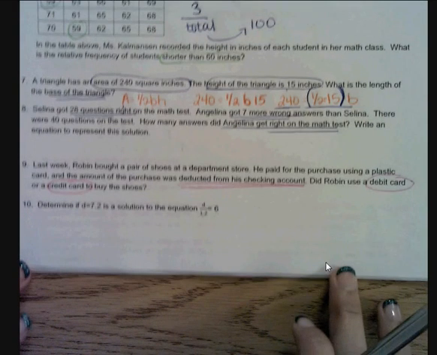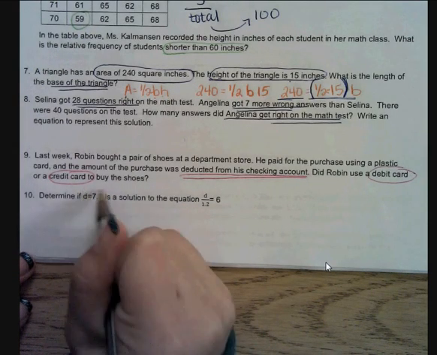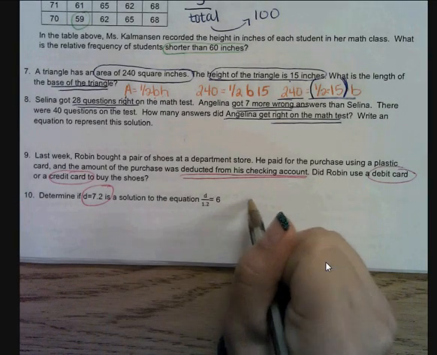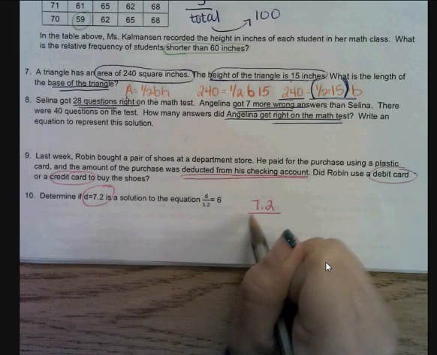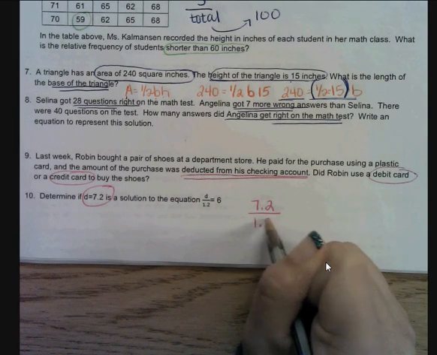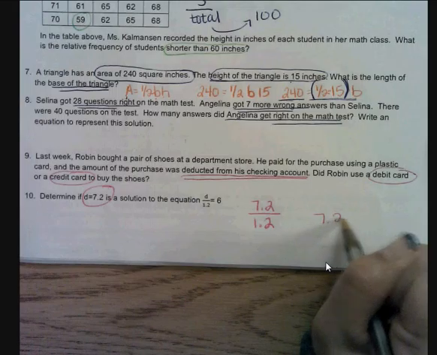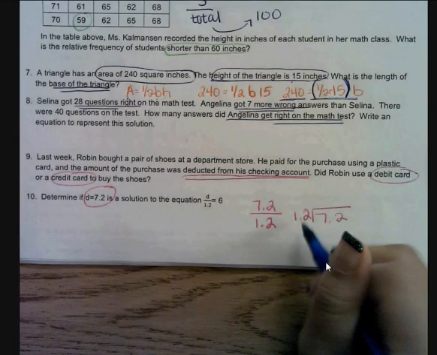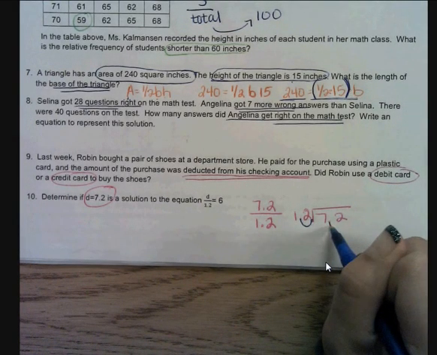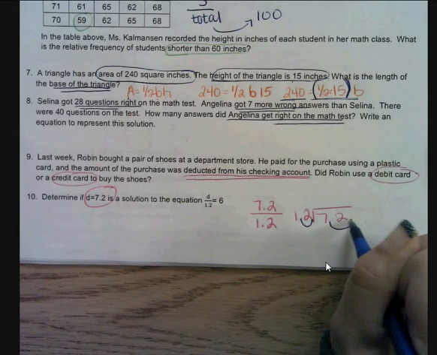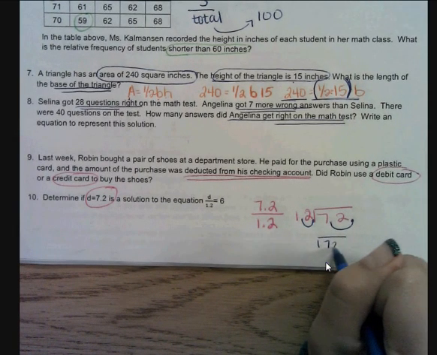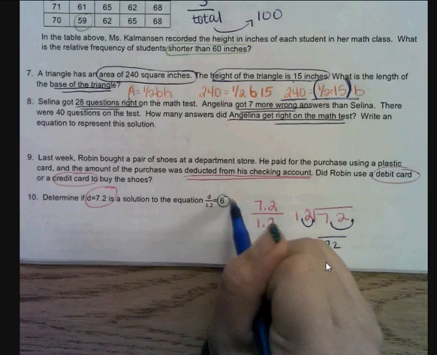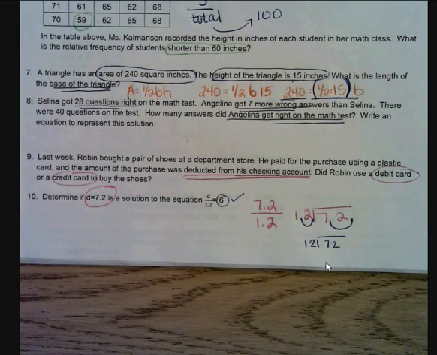All right, last one. Determine if D equals 7.2 is a solution to the equation. So you need to substitute. Where you see D, you need to put 7.2. And then we have 1.2. You need to follow through with this. So top dog rocks the house. Remember, you can't have a decimal, so you need to pull it over. Whatever you do on the outside of the house, you do on the inside of the house. So now you have 72 and 12. You need to see after you divide this if you get 6. If you do, it is a solution, and if you don't, it is not a solution.